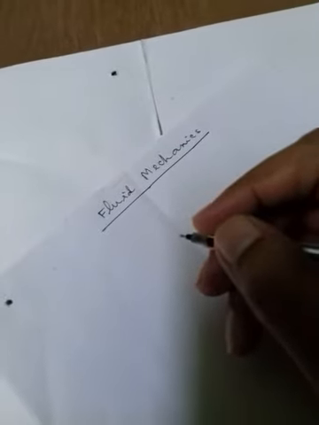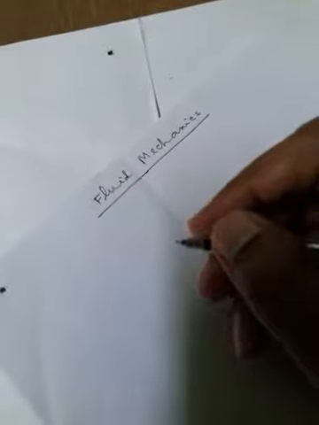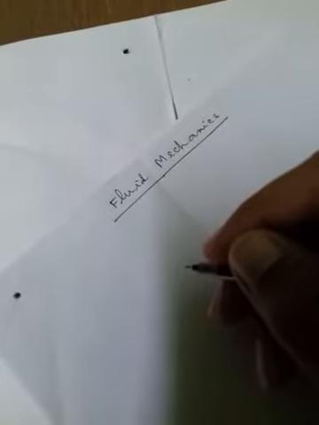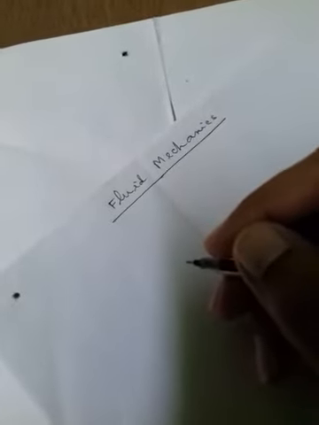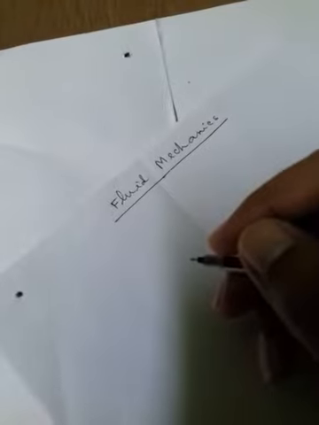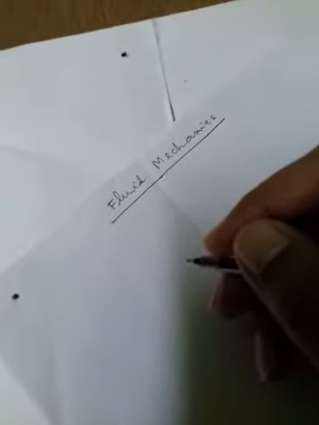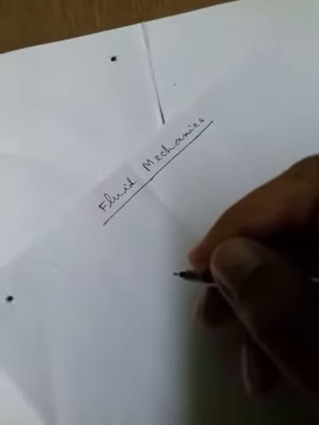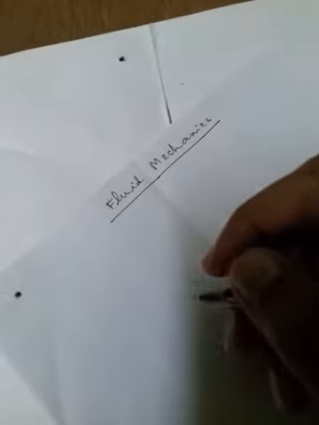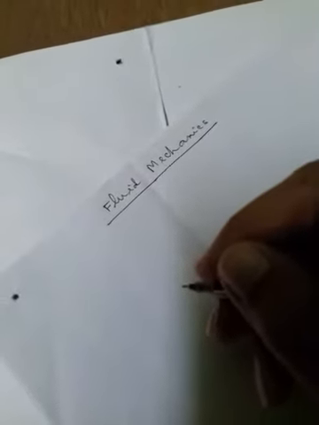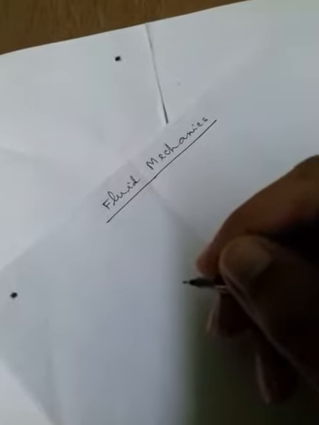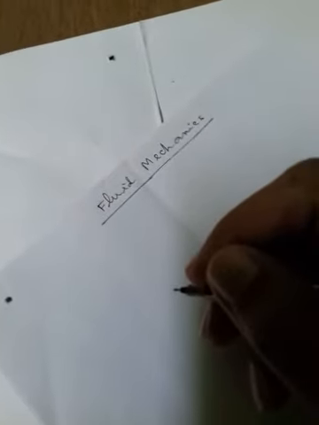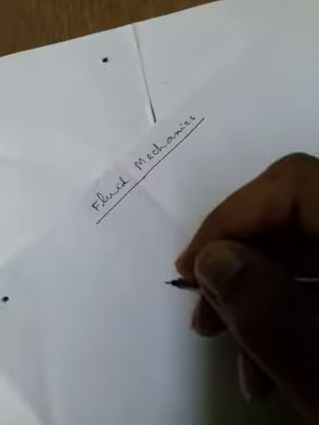It may be at rest, that is, in static condition, or it may be in dynamic condition, that is, in motion. So two types of condition of fluid are discussed in the fluid mechanics chapter. The subject deals with the static, kinematic and dynamic aspects of fluid. That is, we have to know three terms: statics, kinematics and dynamics of fluid.